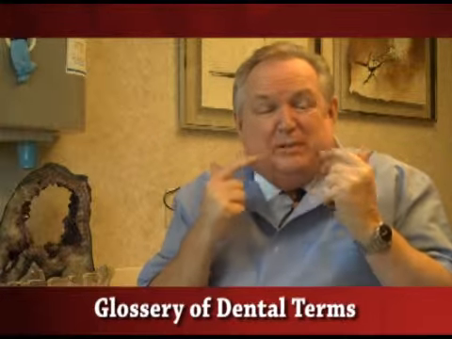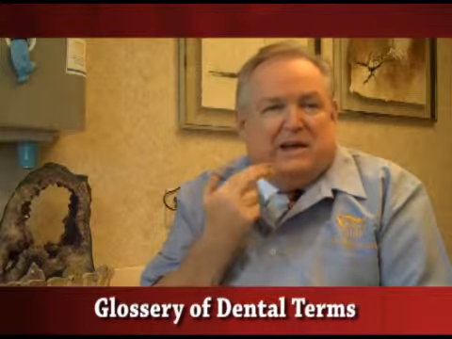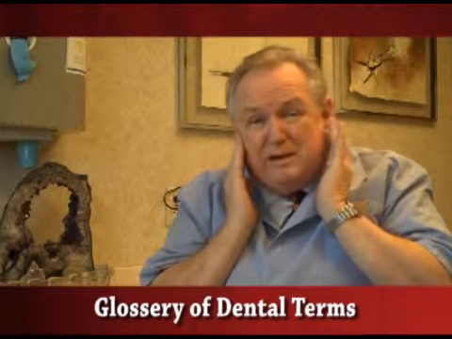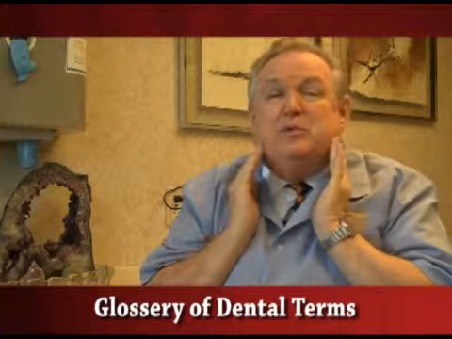Then you have the premolars or the bicuspids. There's two on each side on the bottom also. Then you've got the molars. You have three on the top on this side, three on the top, three on the bottom if you have all your wisdom teeth. So those are the names of the teeth.